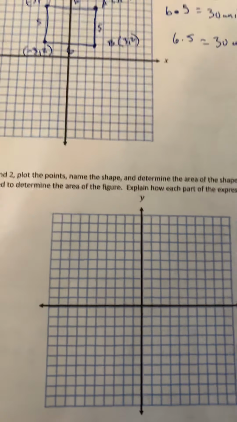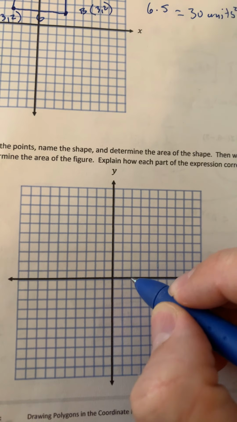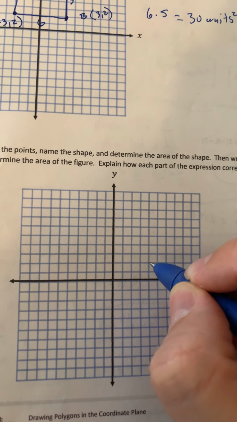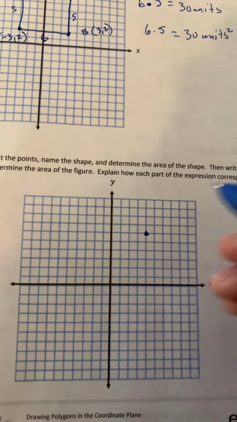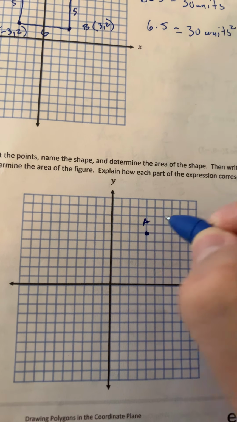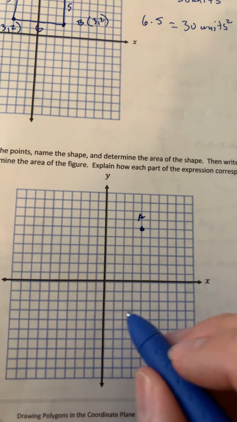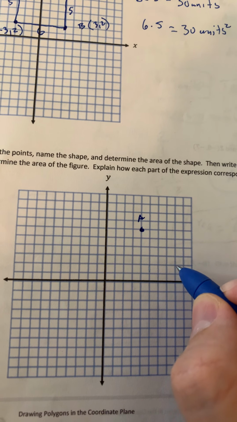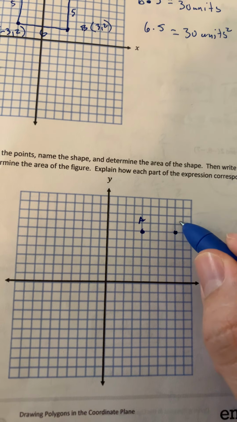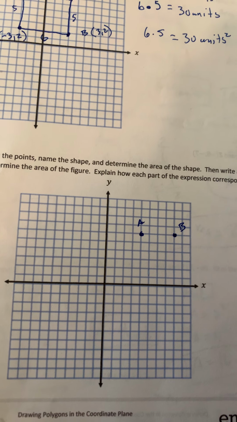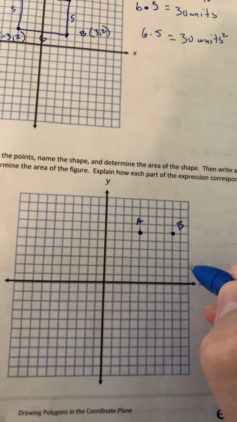So it's saying point A, which is 4, 6. 1, 2, 3, 4. 1, 2, 3, 4, 5, 6. Okay, that's point A. Point B is 8, 6. 8, 1, 2, 3, 4, 5, 6. That's point B. Point C, 10, 2, which is right there.